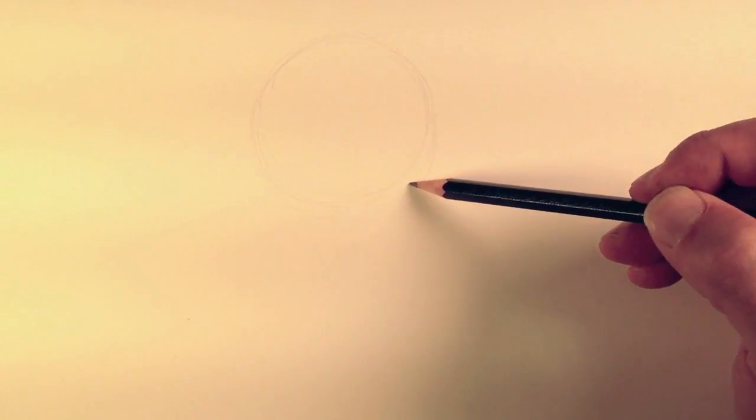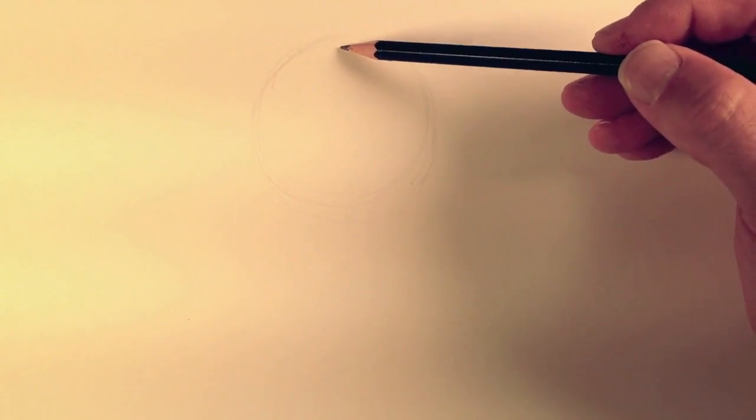We'll begin by drawing a face from the front view. I'm going to start this by drawing a circle. This circle will represent the cranium of the person that we are drawing. Draw lightly at the beginning stages.